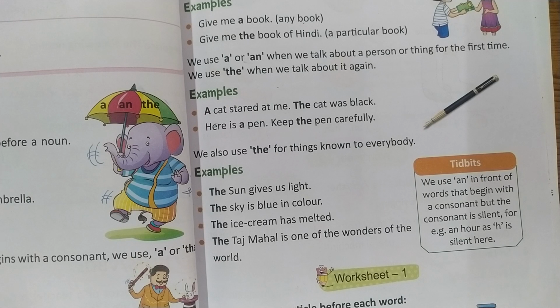Now example, there is a little tea left in the pot. There is little chance of him coming in the rain. So did you know the difference? A little means there is some tea still left in the pot. There is little chance with no article before little means there is hardly any chance of him coming in the rain.